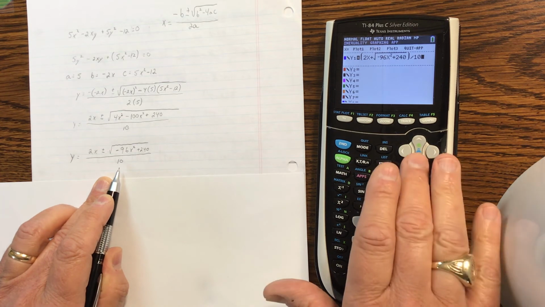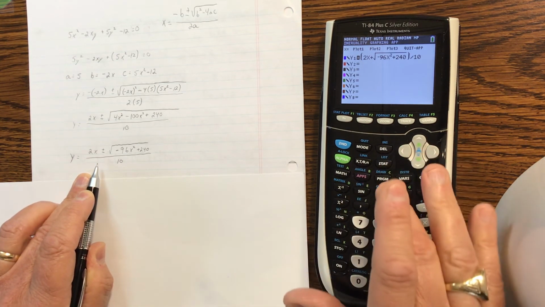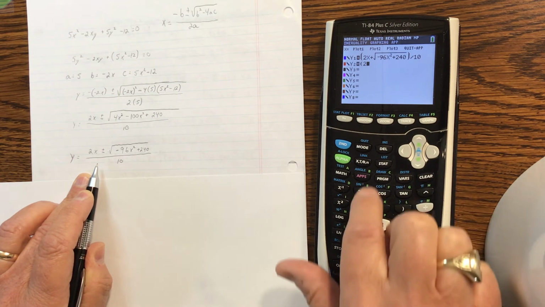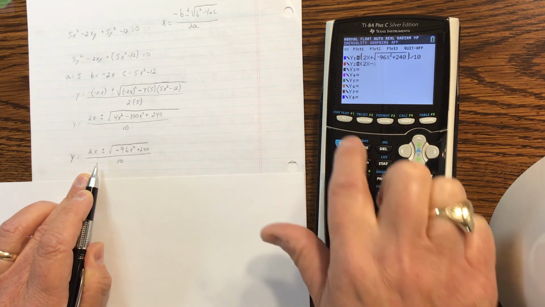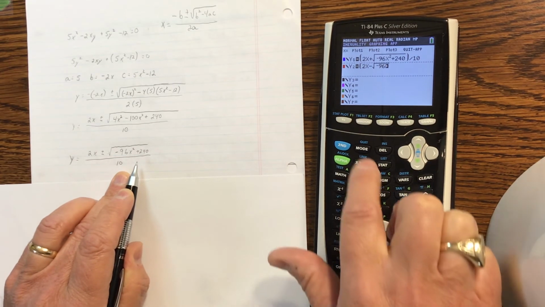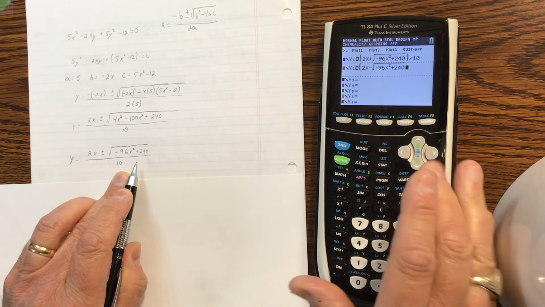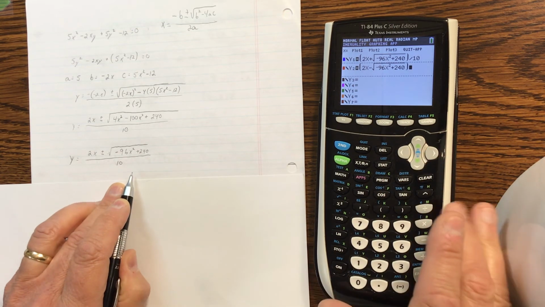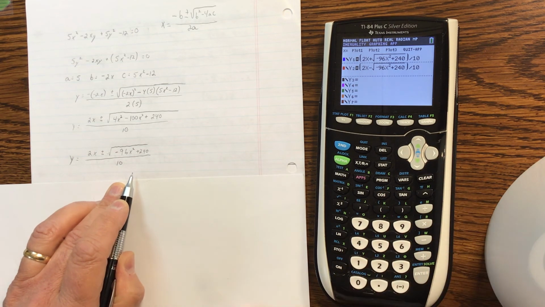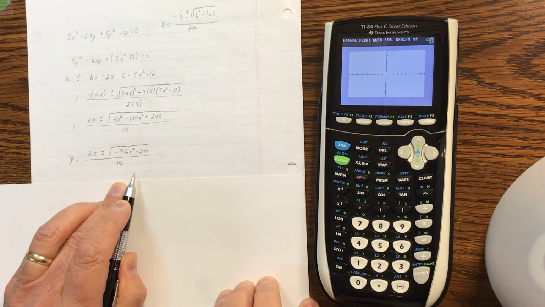There's your one equation. All right, do the next one. So we would have, close that up in parentheses, we'll have 2x minus the square root of negative 96x squared plus 240. Close that up with the parentheses and divide it by 10. All right, so all we got to do now is hit graph, let it think.